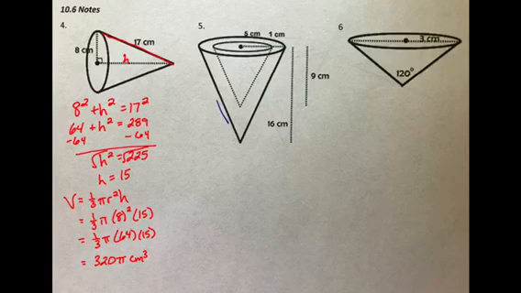So then for number 5, looking at this, I have a large cone and then I have a smaller cone that they cut out of the inside of it. So because they cut that out of the inside, I'm going to have to find 2 volumes. So I'm going to start by finding the volume of the big cone first. So I'll have 1/3 times pi times, now the radius of the big cone would be this whole distance.